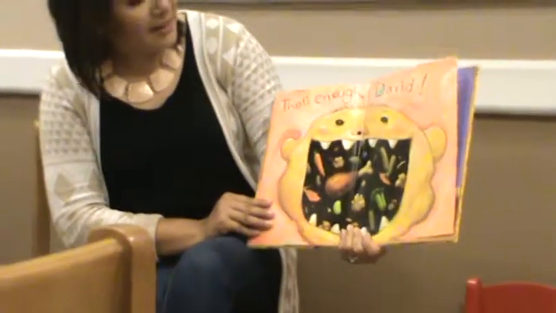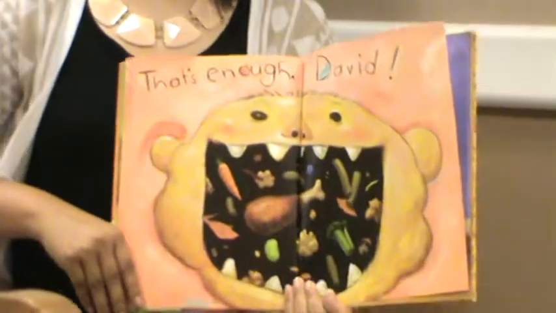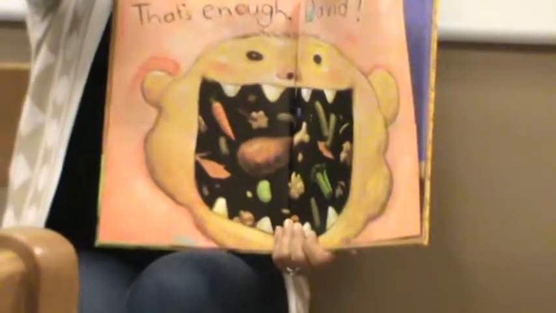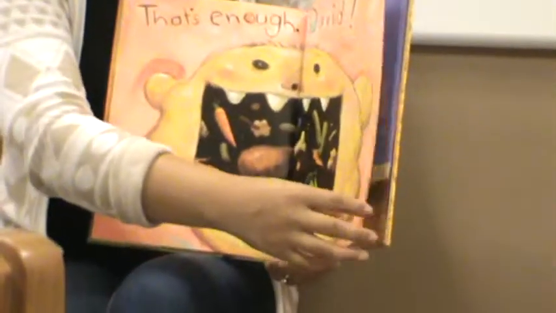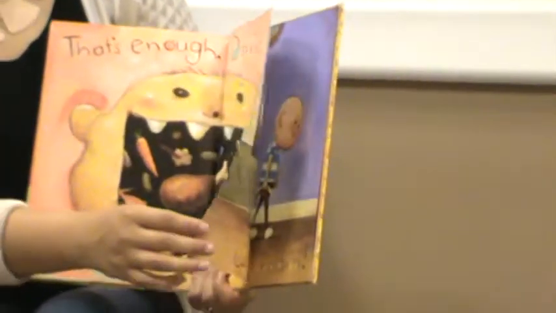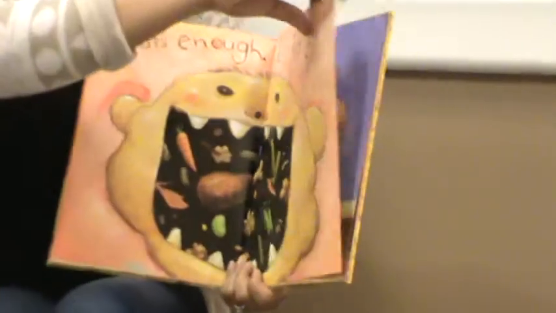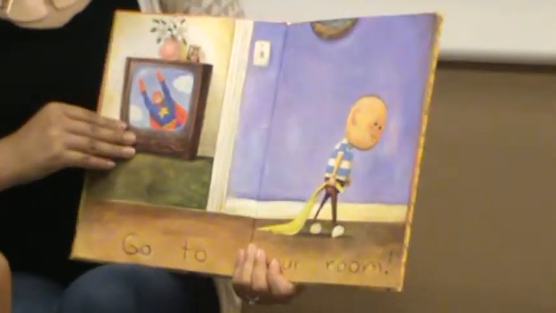That's enough, David. What is he doing? Eating a lot of food, with his mouth open. Yes. You eat with your mouth closed, and stuffing a lot of food in your mouth can make you choke. Dangerous. Yes. Go to your room.